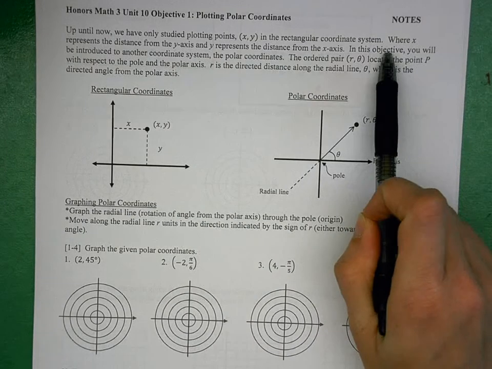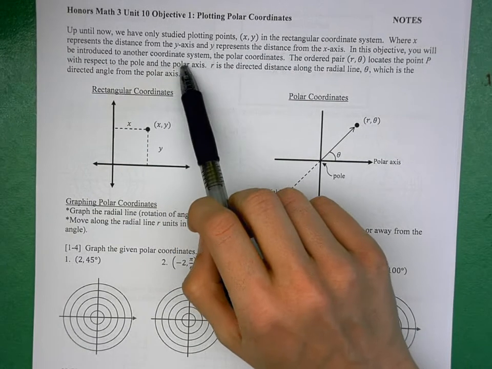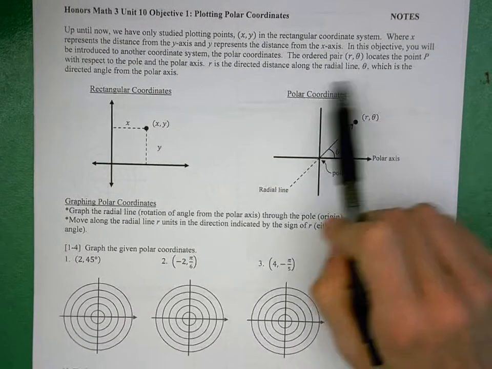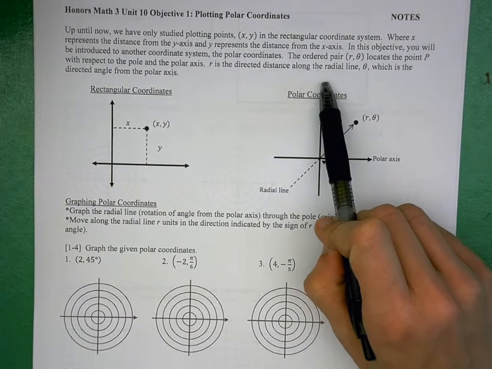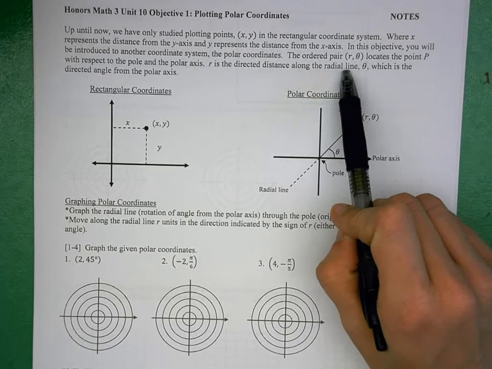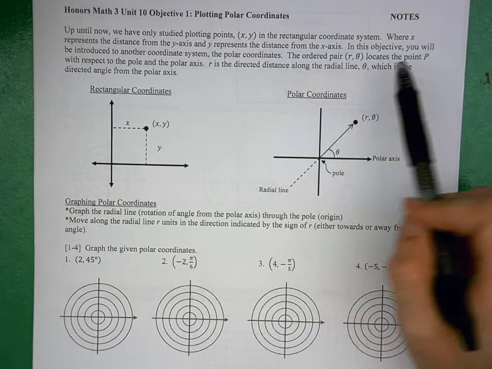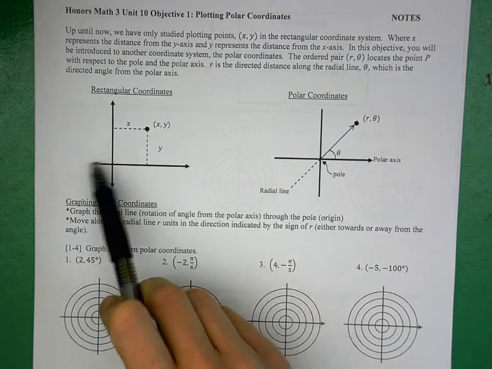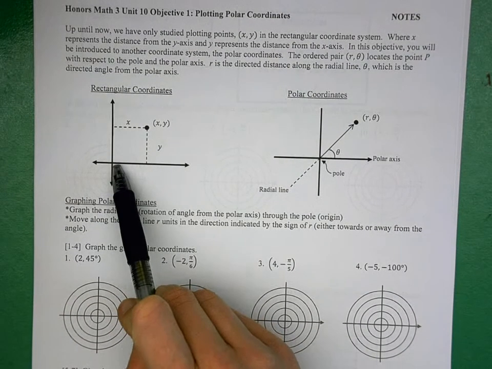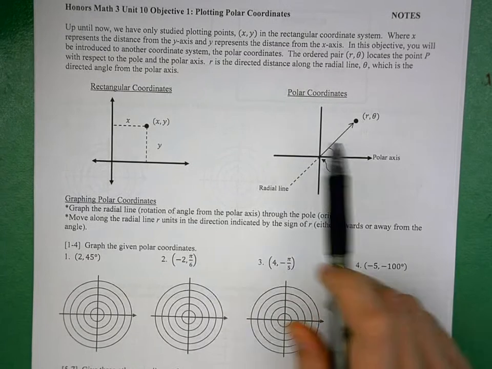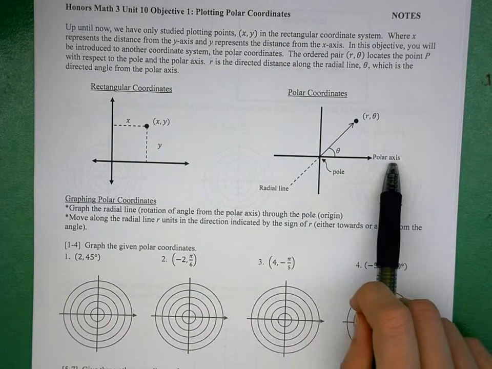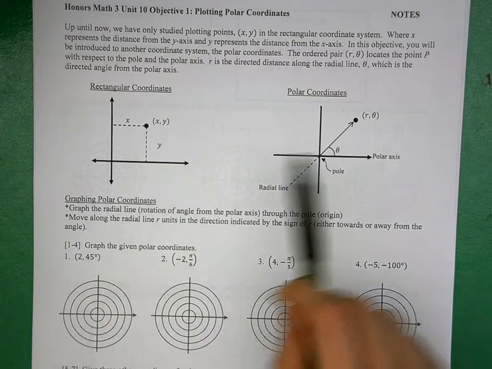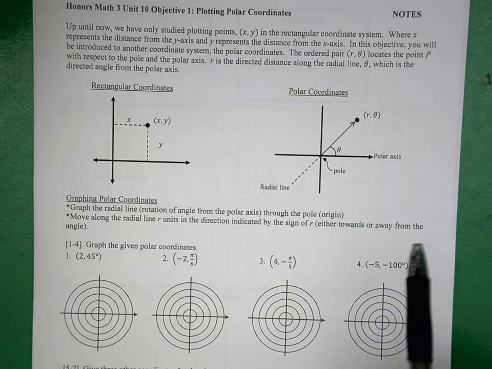In this objective, we will be introduced to another coordinate system called the polar coordinate system, so what you see modeled here on the right. Here in polar, our ordered pair is (r, theta), and this locates the point P with respect to the pole, which you can see is in a rectangular coordinate system what we call the origin, and the polar axis, which in the rectangular coordinate system we call the x-axis. In polar, it is called the polar axis.